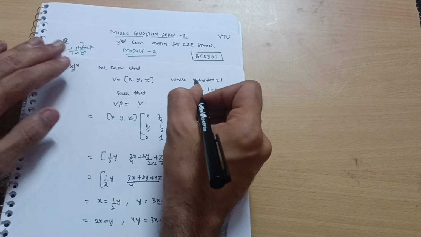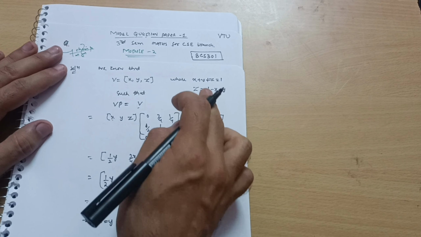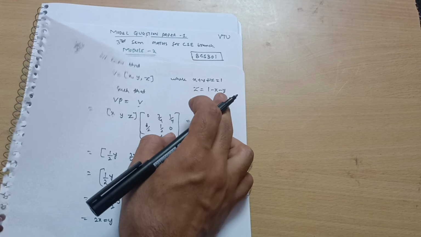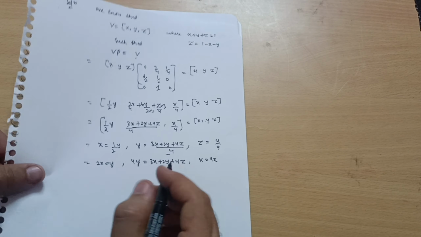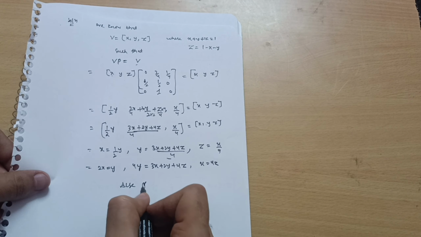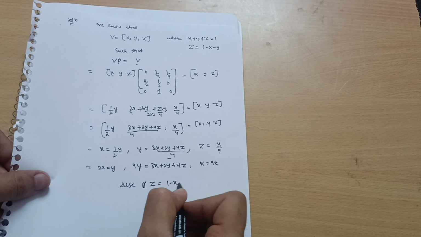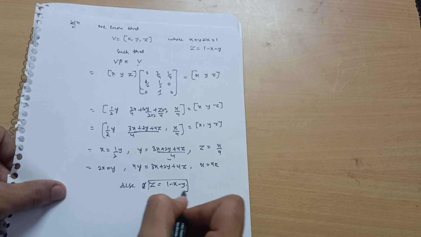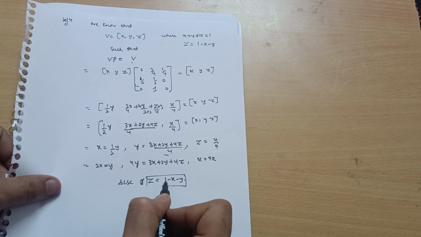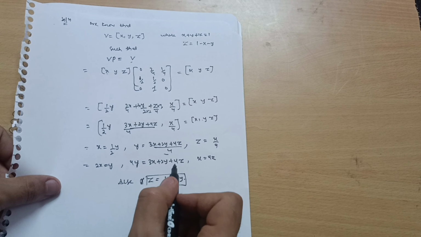So if I am shifting x and y to the right hand side, I will get 1 minus x minus y. Okay, so that is the z value. I can write here also z is equal to 1 minus x minus y. Fine, now put these two values, 2x and 1 minus x minus y, in this particular equation.